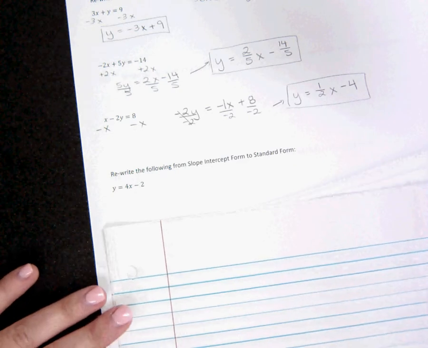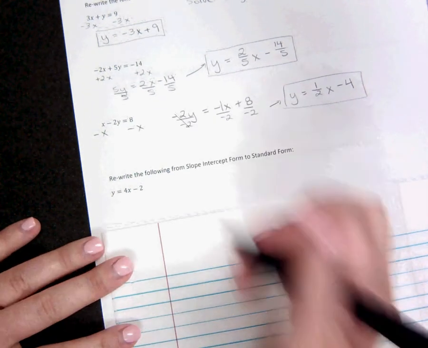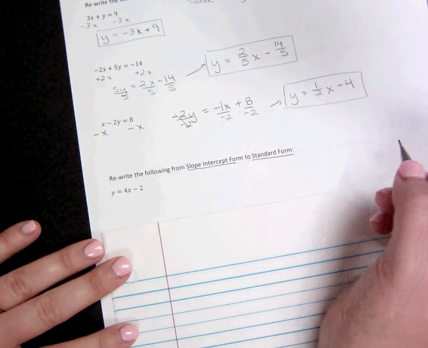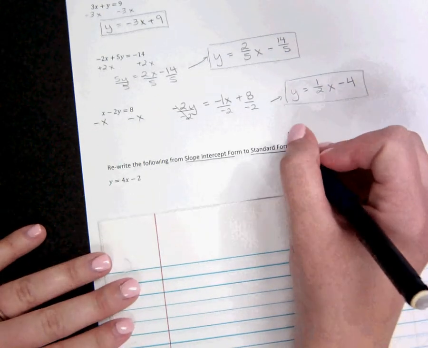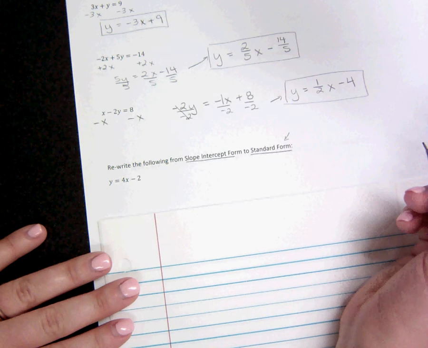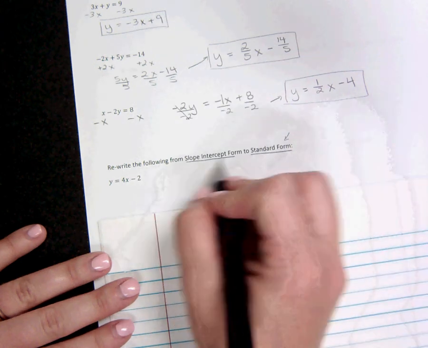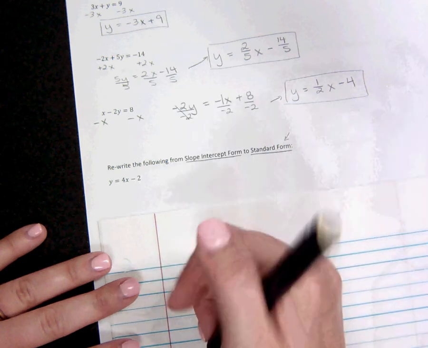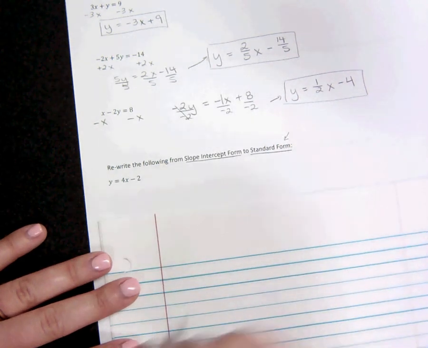Going back the other direction is a little bit more challenging, going from slope-intercept form into standard form. The reason you would need to do this is if the instructions want the final result in standard form. So a lot of the times getting things into slope-intercept form is pretty easy, but then having to switch back to standard form is a little bit more challenging.